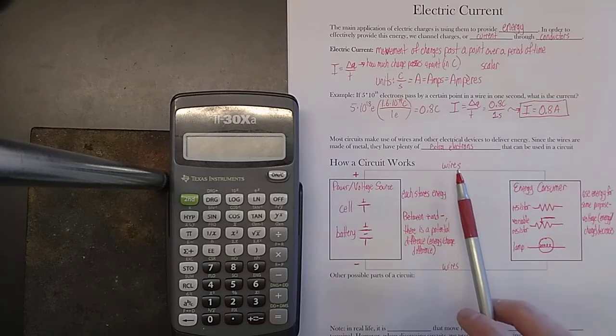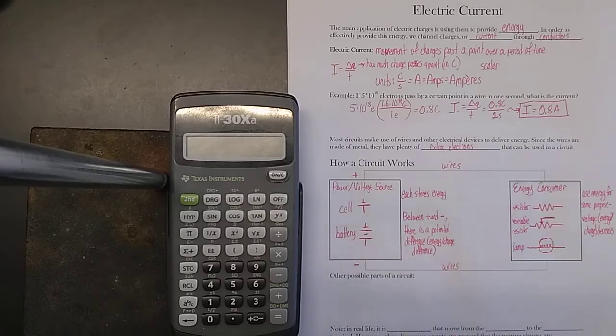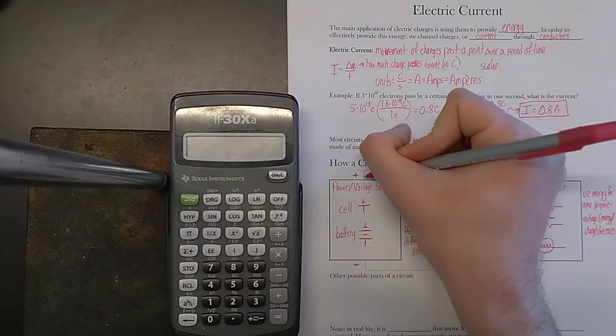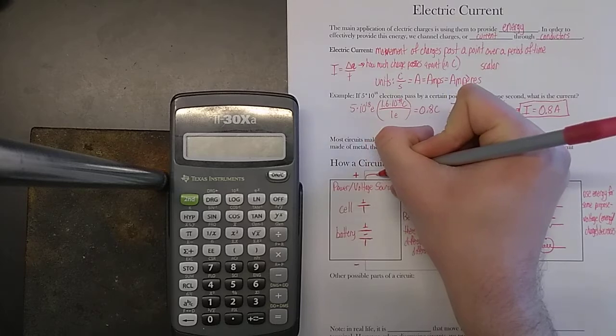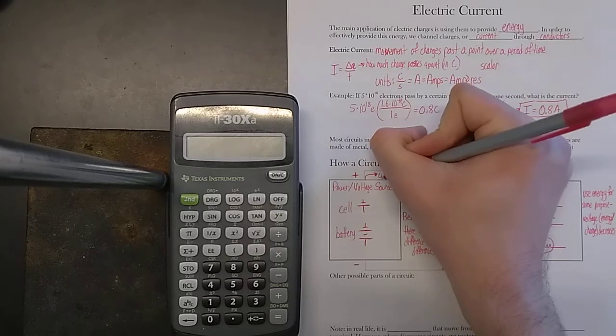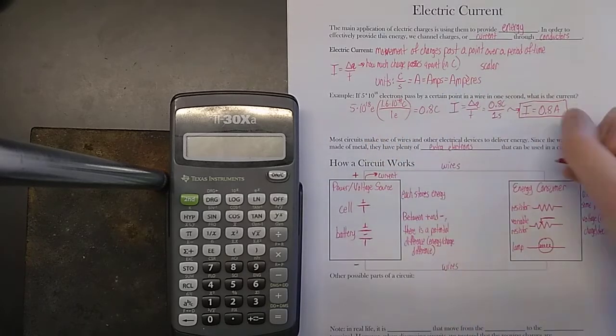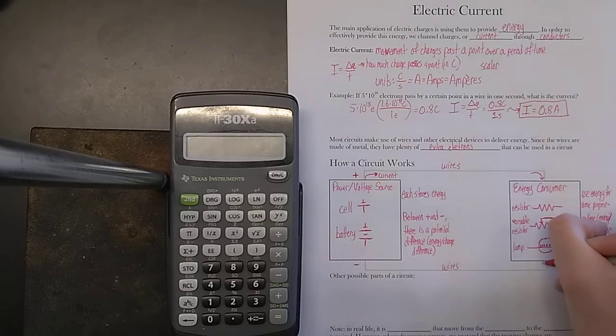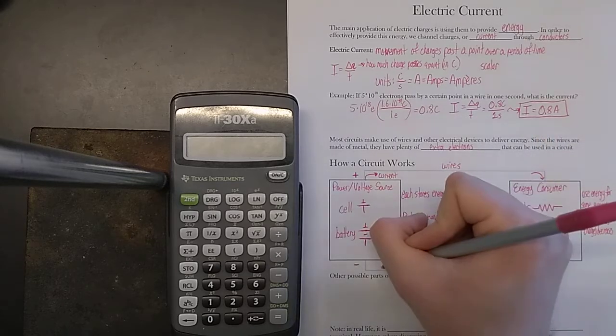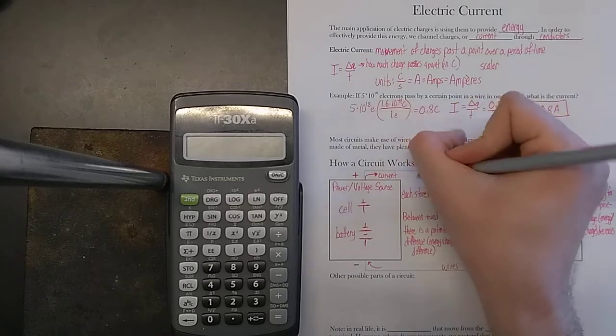And then, most importantly, connecting the power source to the energy consumer are wires. Okay? Without the wires, you don't have a circuit. There has to be at least one complete path for charges to go from one terminal of the battery to the next. So what happens is, we have charges that flow out from the positive terminal. Here's the current. I'm just going to use little arrows to show it. When they flow out from the positive terminal, you can think of those charges as having lots of energy.